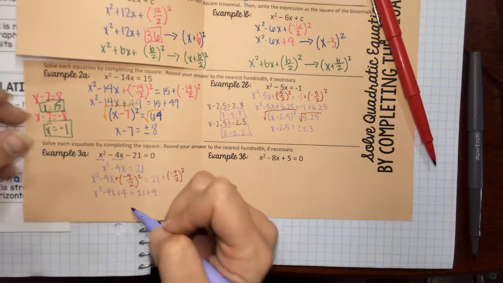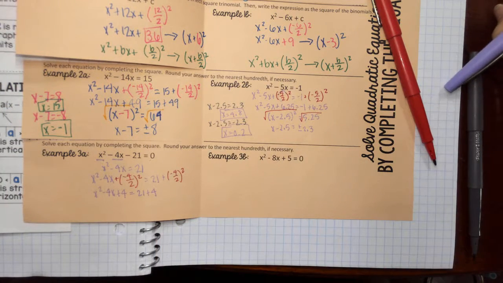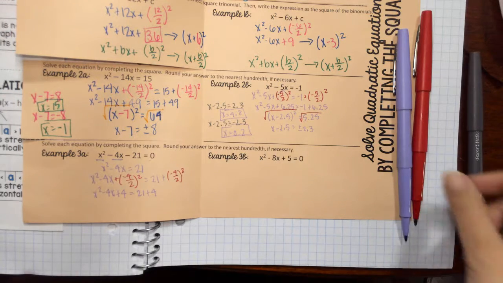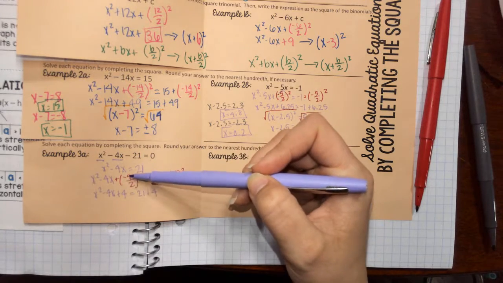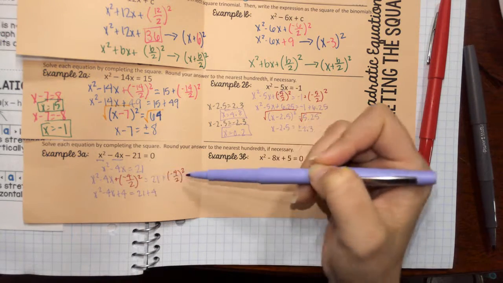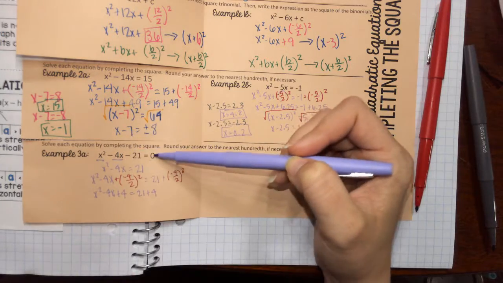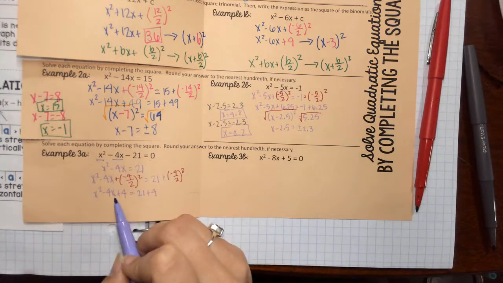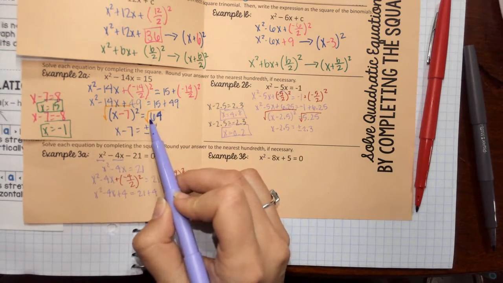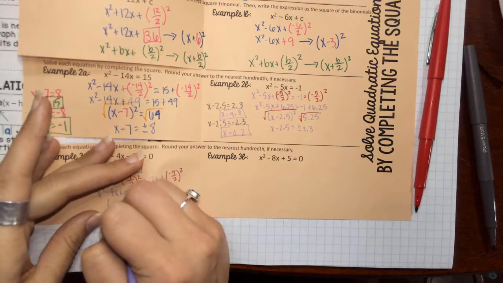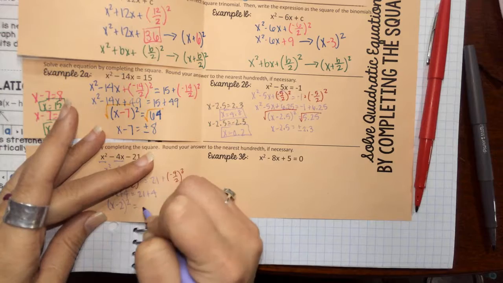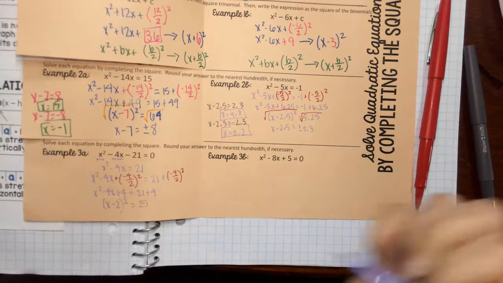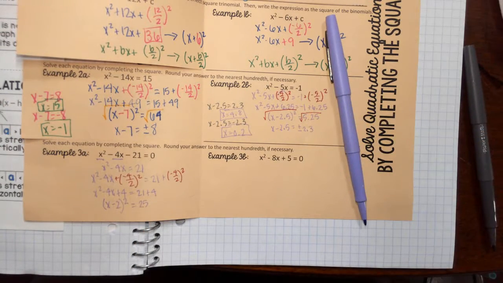All right, so we're at this part where we've completed the square by doing the opposite of b divided by 2 squared, and we did that on both sides. And remember, we had to get 21 by itself. All right, so now we're going to do the same thing we did here, where we break it down into our factored form. We just take what's inside. So that's x minus 2 squared equals 25. And the 25 came from the 21 plus 4.